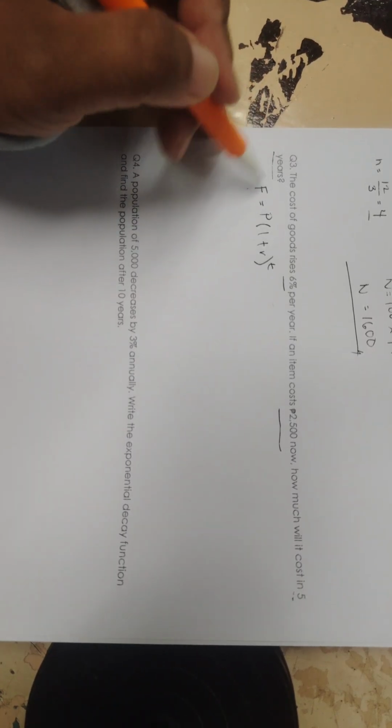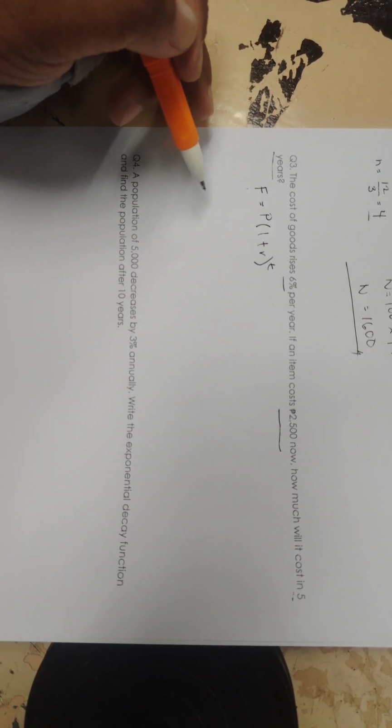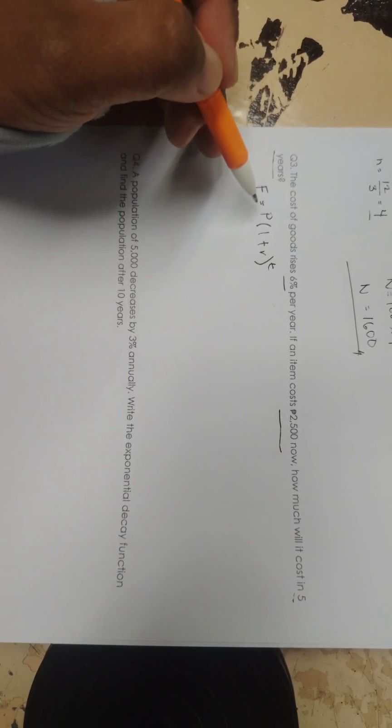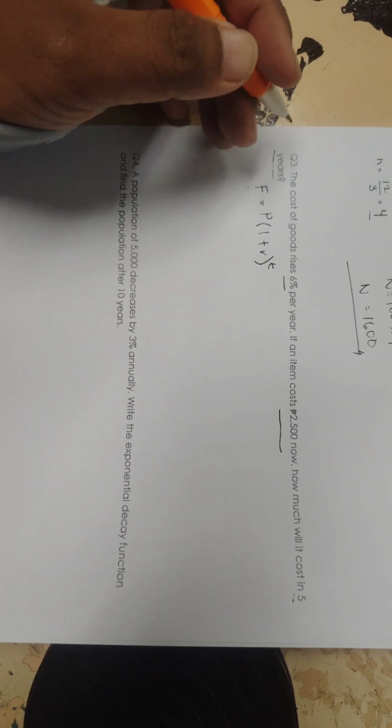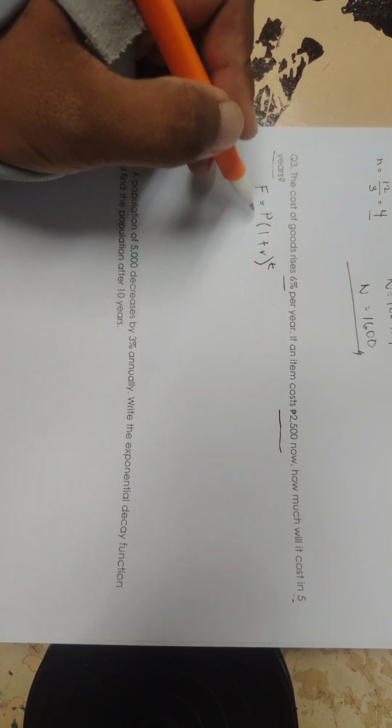Pwede ka mag P of F kung gusto mo, or pwede din namang ganito, for example, dito P sub 0 to show the initial price. It's just a variable lang naman that represents. The important is the procedure of how to do it, or the solution and the final answer. Okay? So, ito yung function natin na kung saan yung P natin here serves as our initial price.